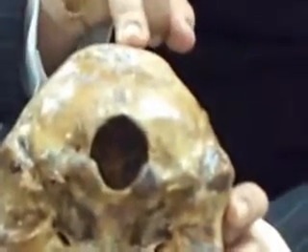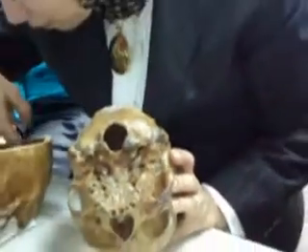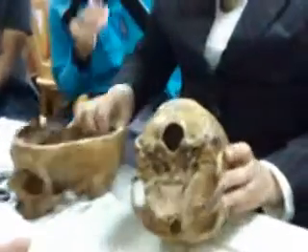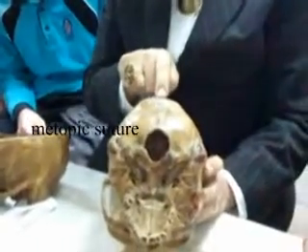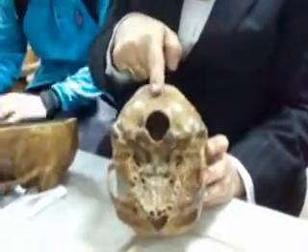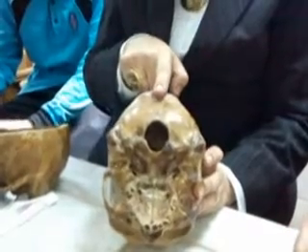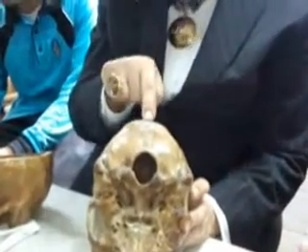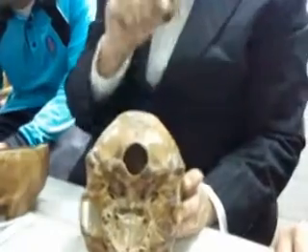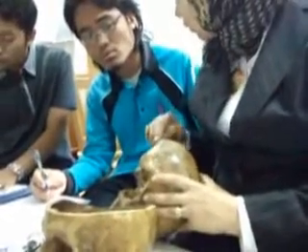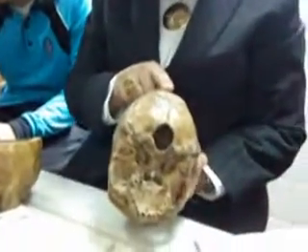A linear ridge or elevation is a crest, and this one is the protuberance.